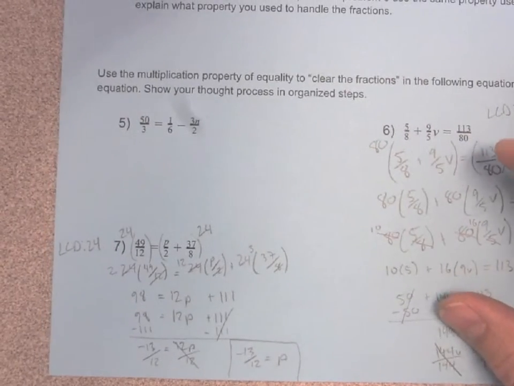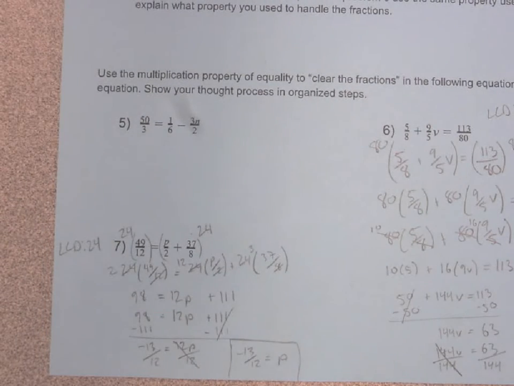Okay, number 7, I'm going to go slightly faster because we've already done one of them now. We multiplied both sides of the equation by the lowest common denominator, which was 24. When we cancel, we get a 2, a 12, and a 3 left over. So 2 times 49 was 98, 12 times p was 12p, 3 times 37 was 111. Again, now it's just a two-step equation, which you should be familiar with. We're going to subtract 111 from both sides, and then divide both sides by 12 to get our solution.